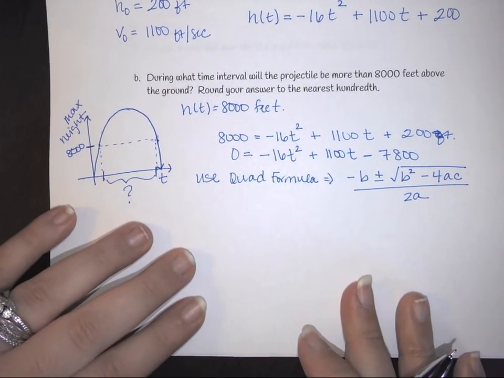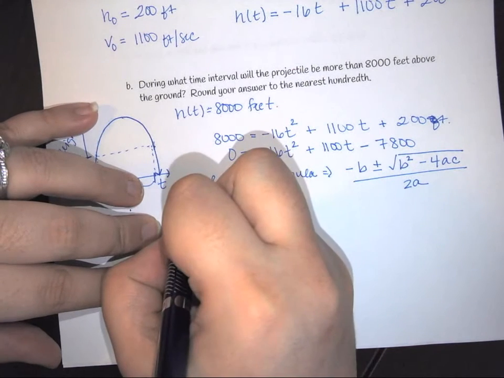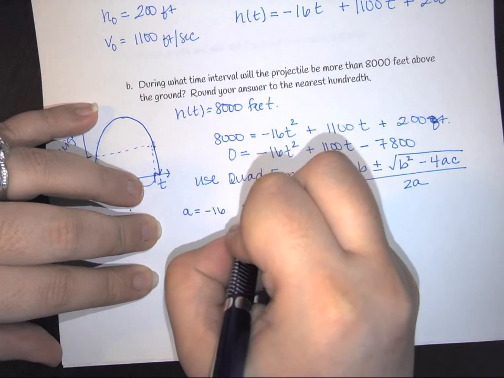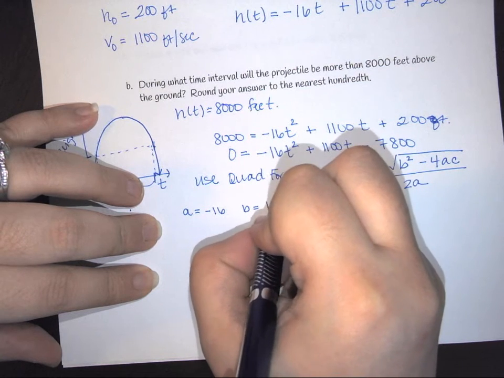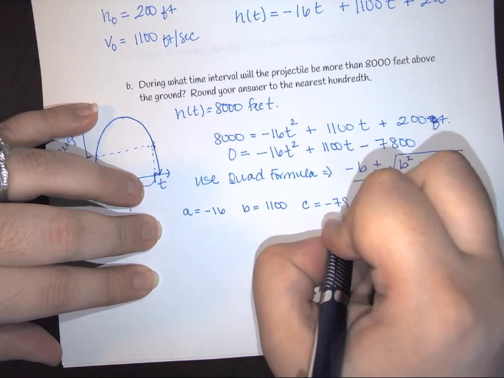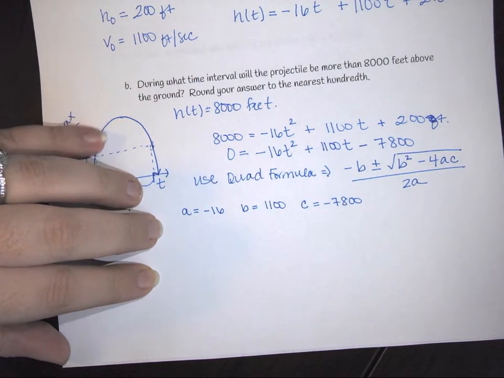To solve using the quadratic formula, the first thing you need to do is identify your a, which is negative 16, your b, which is 1100, and your c, which is negative 7800. You then have to plug into your formula.